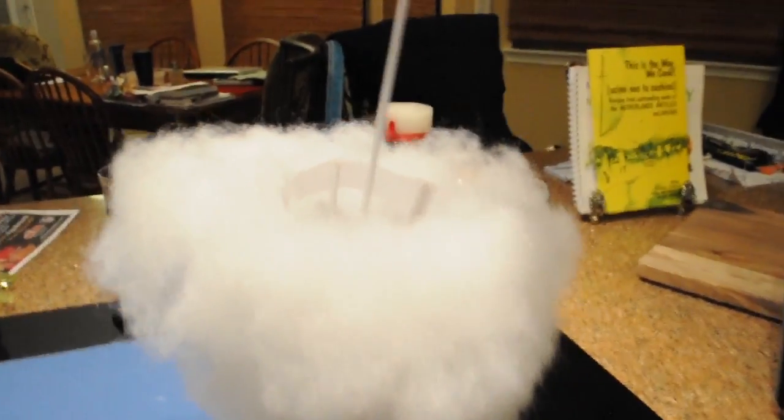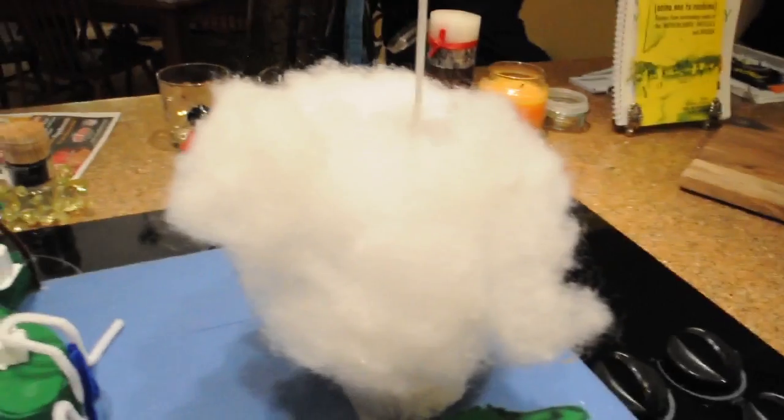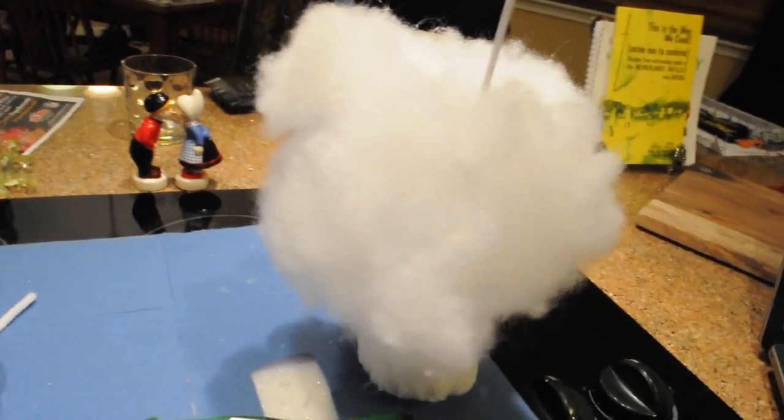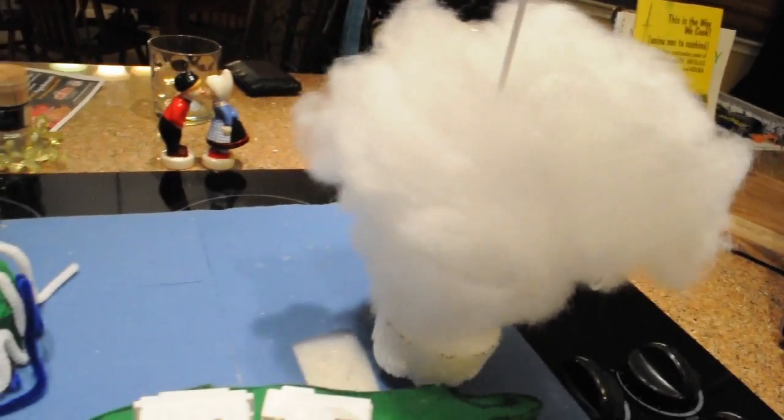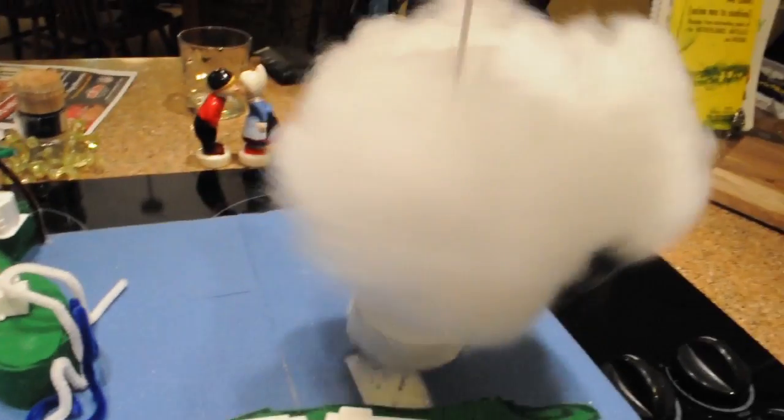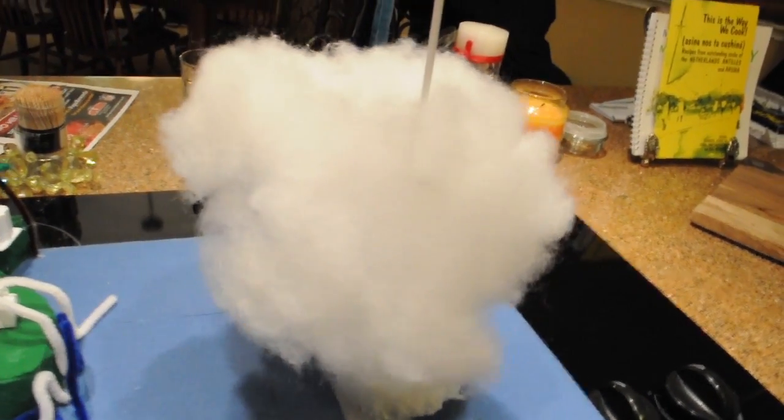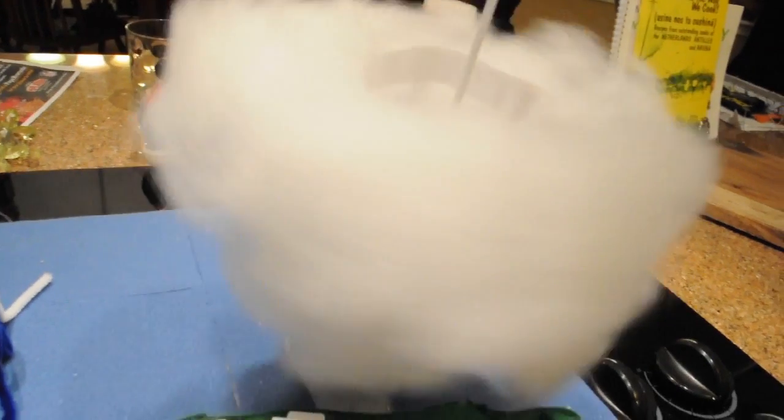Also, because of the Earth's Coriolis effect, the hurricane will always spin counterclockwise. Yeah, always counterclockwise. And it'll keep on going until it hits landfall.